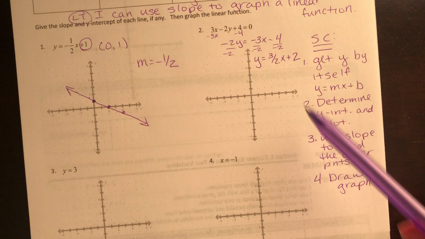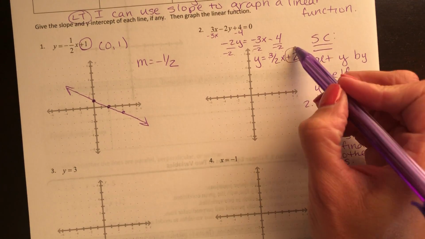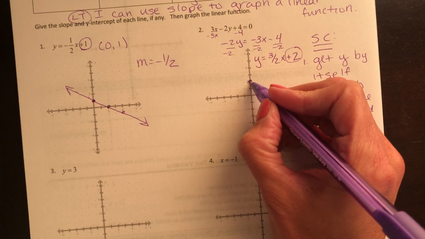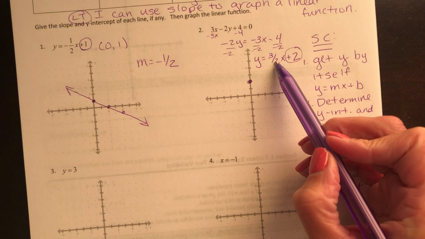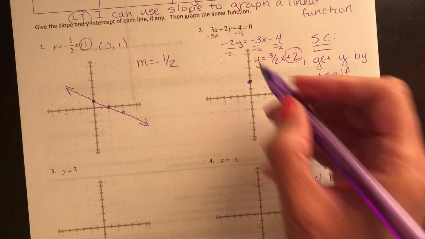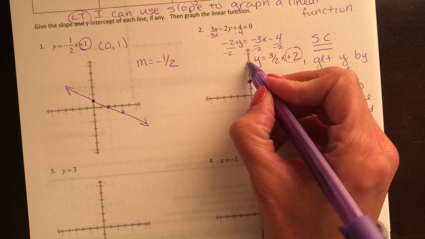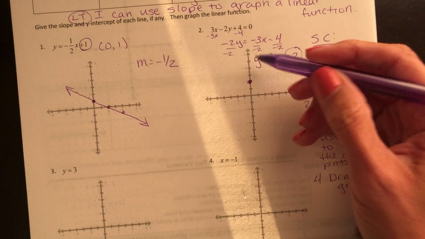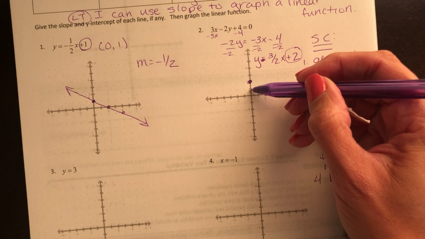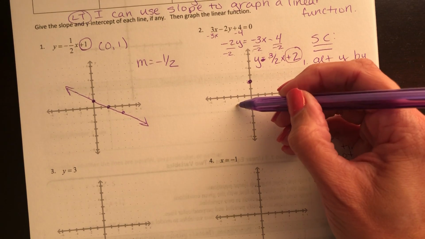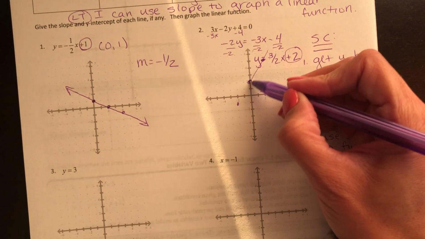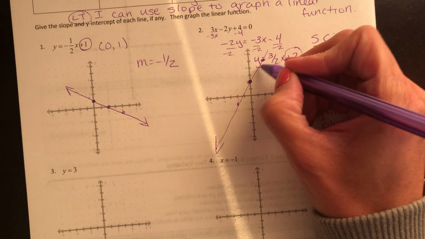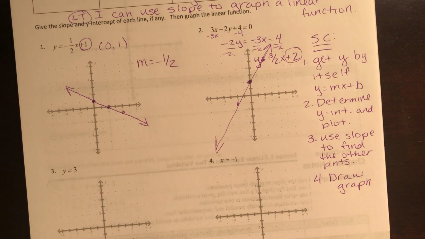So I'm going to determine my y-intercept, which is 2, and plot it. And then I'll use my slope to find my next points. Up 3, right 2, 3 over 2. Then I can reverse that and go down 3, left 2, 3 over 2. And I've got my line. All right, you try 3 and 4 on your own. Go ahead and pause the video and do that now.